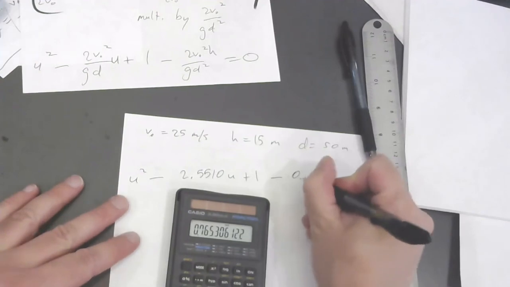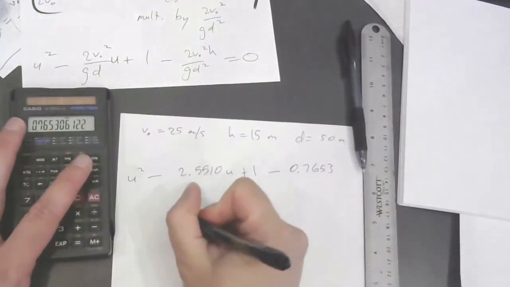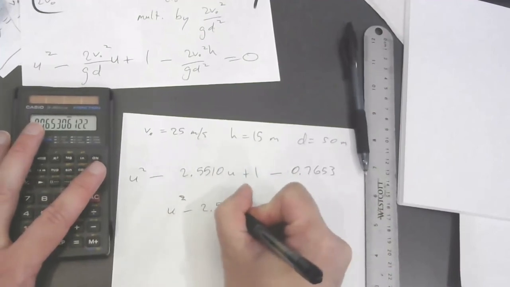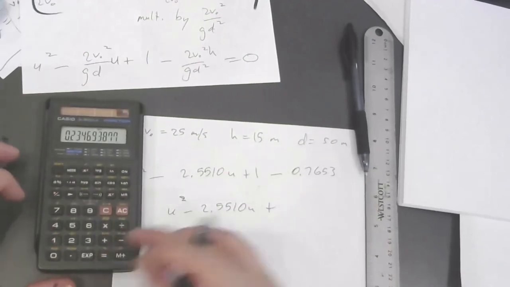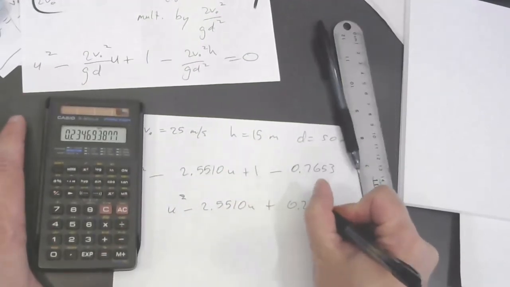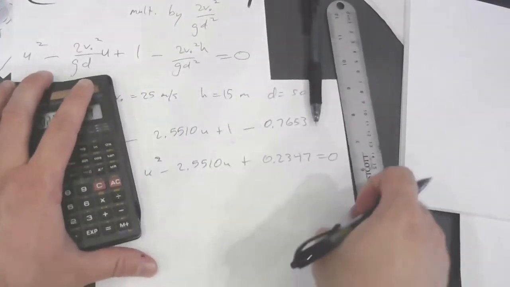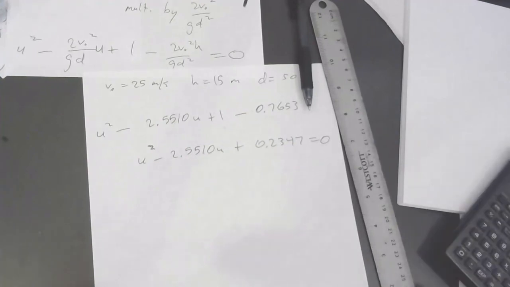That looks familiar. 0.7653. Of course, we can combine these two. And this ends up being 0.2347.